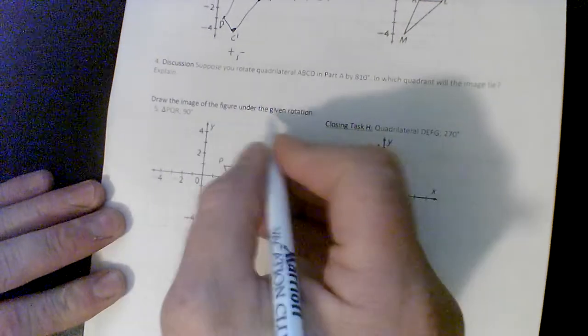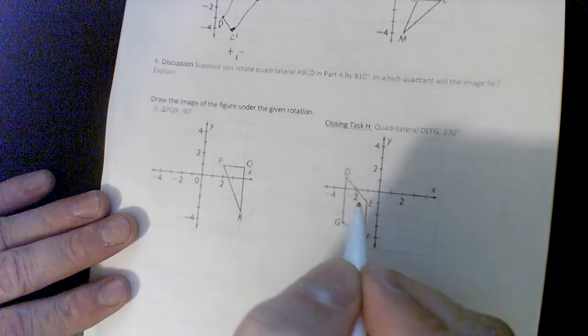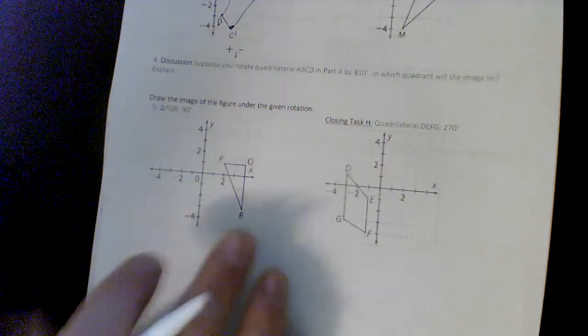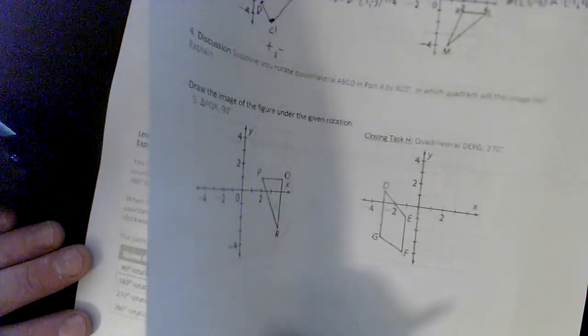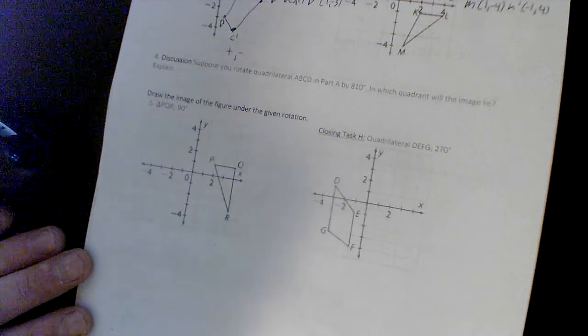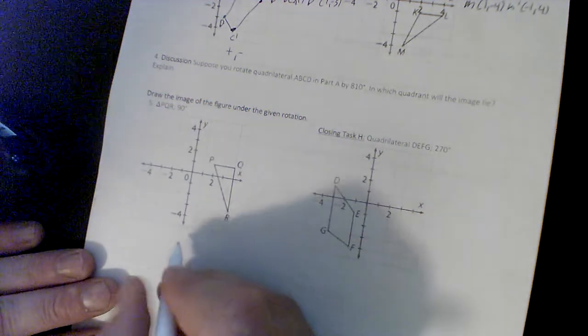So here we go with this guy. Alright, we're going to rotate this, draw the image under the given rotation, 90 degrees. So every time we rotate 90 degrees, we're going to assume that this is rotating counterclockwise. We're going to rotate this way up here.